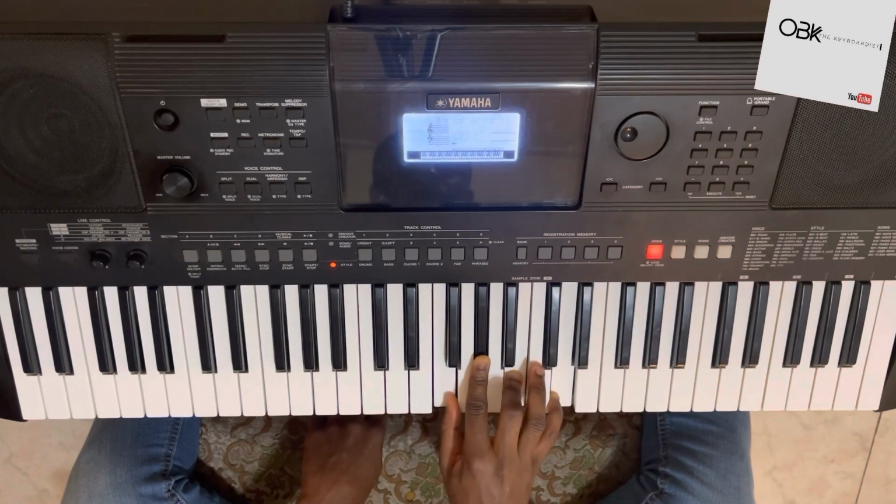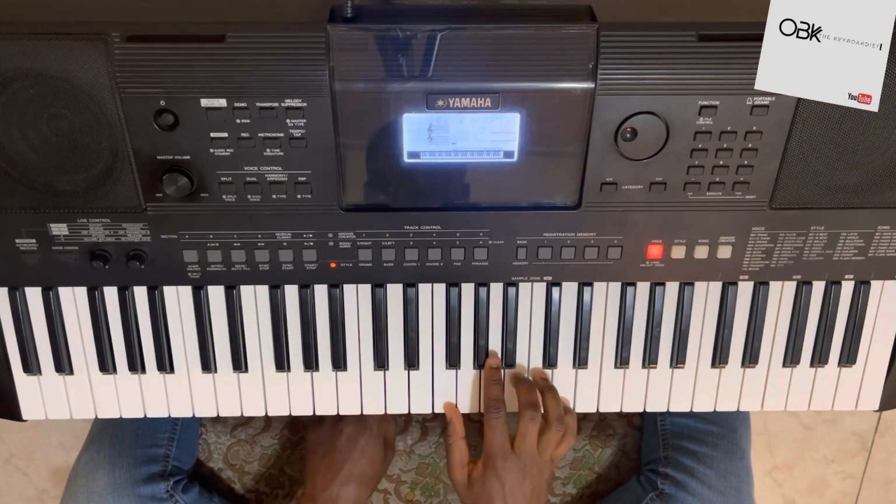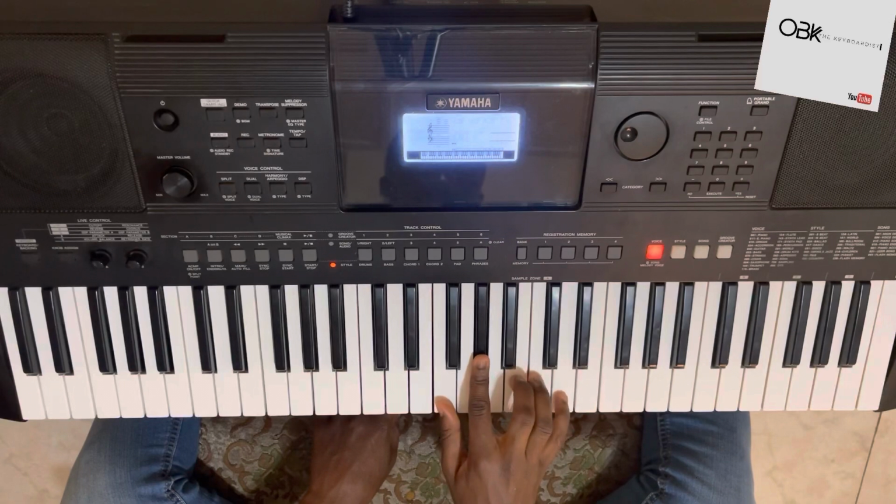So for the people who want to just use the notes to get the chord, this is a Do, a Mo, a Fi, and a La. So Do, Mo, Fi, La.